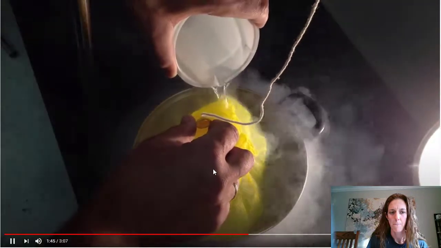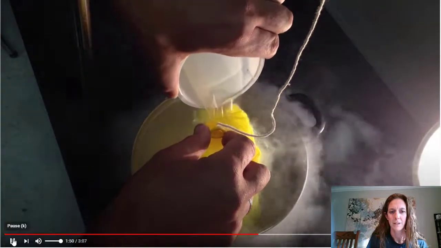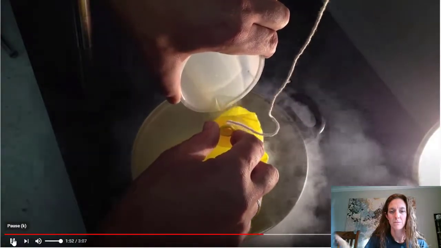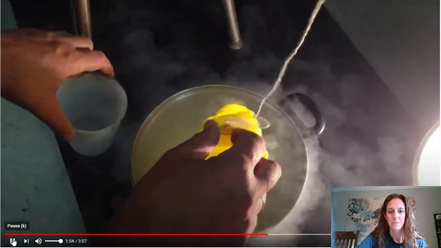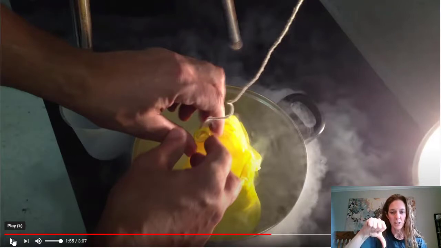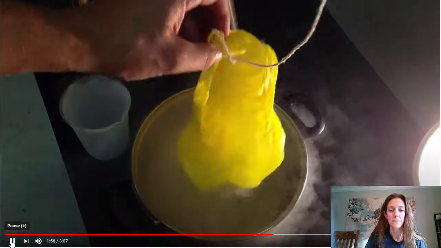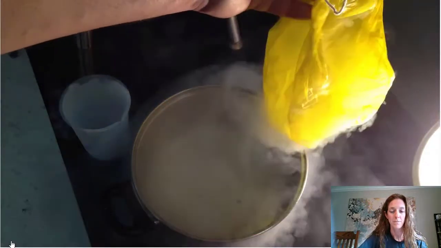This is a proportionate relationship. As temperature drops, so does the volume of the gas. Okay, temperature, volume. That's the Charles law. Okay, now. So you see how tiny that balloon got, because as temperature decreased, the volume decreased. And as he said, that's a direct proportional equation here.